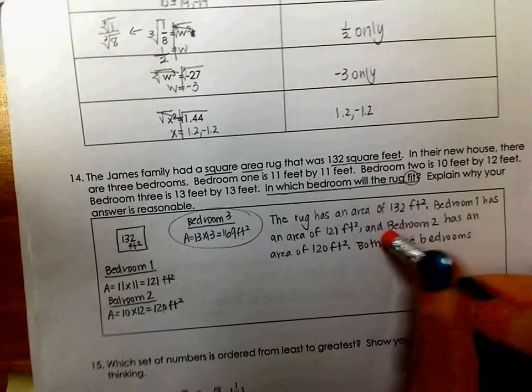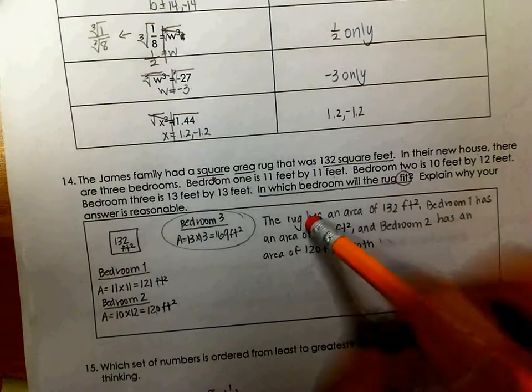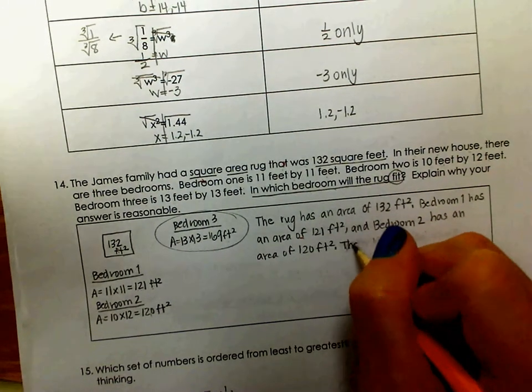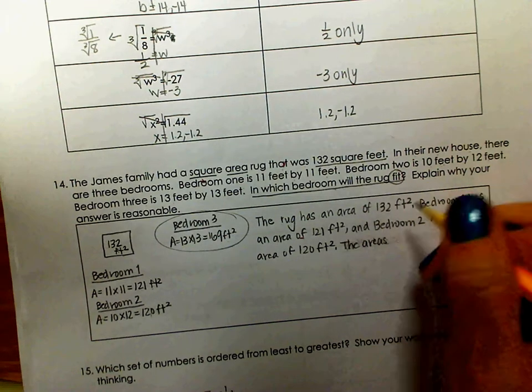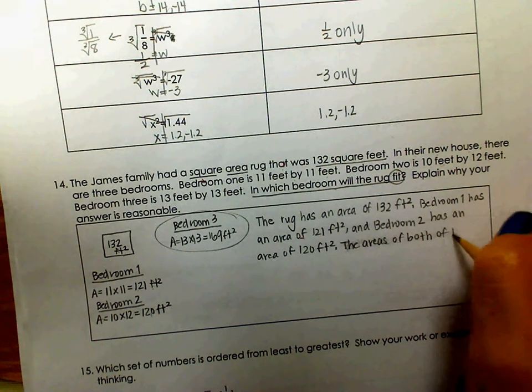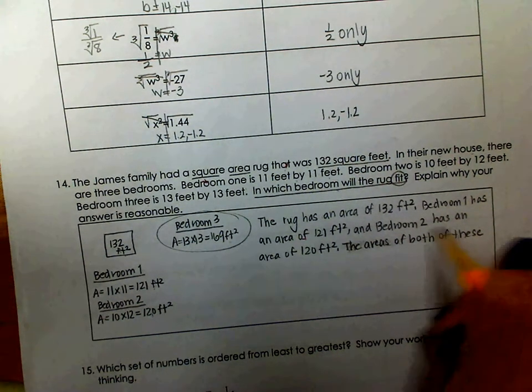see, even me, I'm going to revise as I go. So, okay, so the areas of both of these, when I say these, I know which one this pronoun is referring to because of what I had just mentioned.